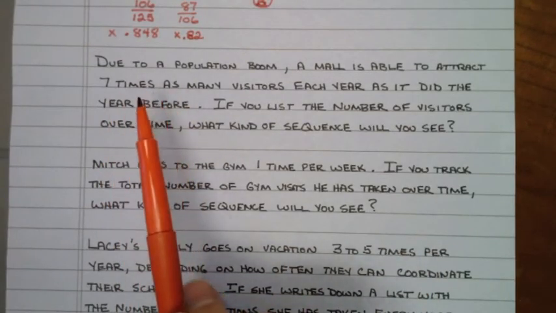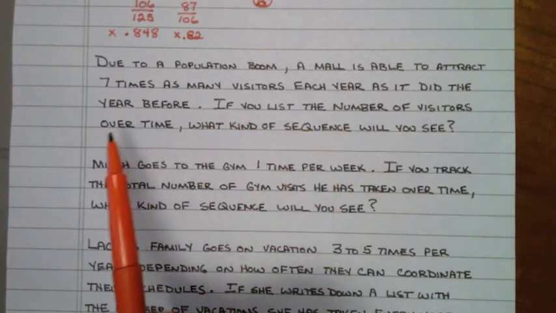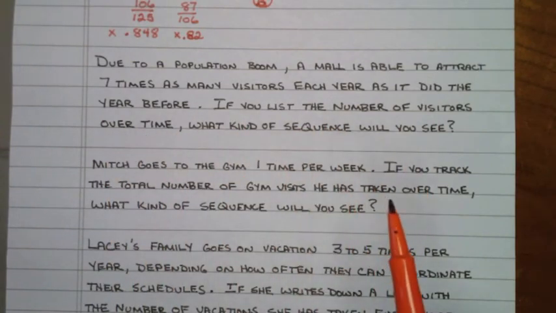When they give you word problems where they don't actually give you the sequence of numbers, you need to read the problem and determine whether or not it's arithmetic or geometric. Remember, arithmetic, you have to be constantly adding the same number every single time. For it to be geometric, you have to be multiplying the exact same number every single time.